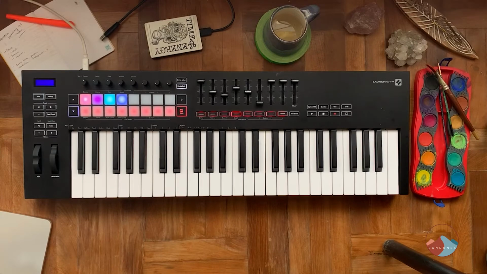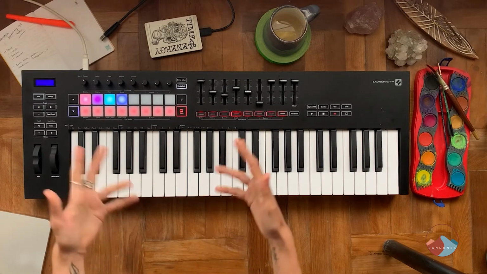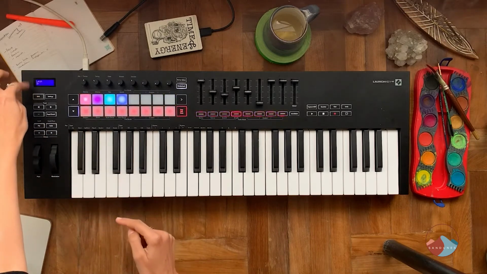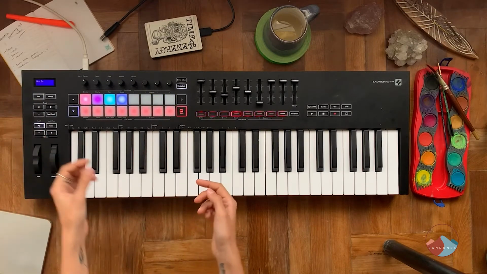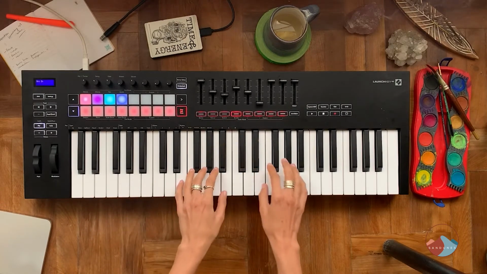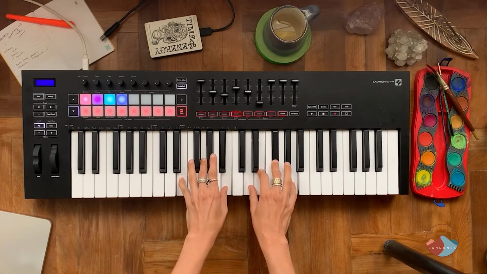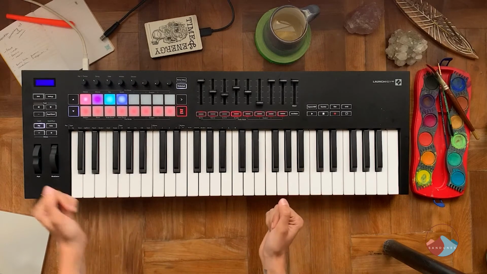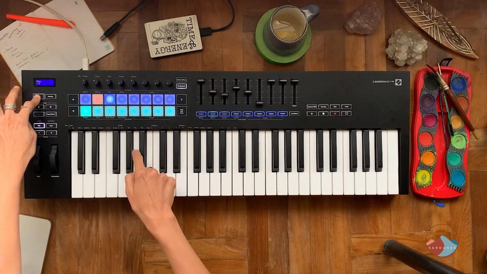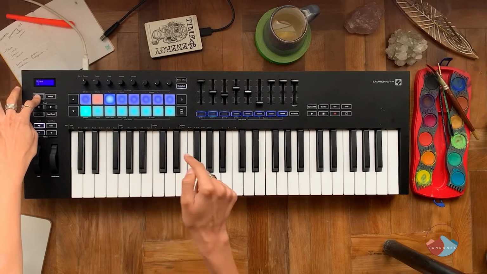Another tool I've been recently using to generate melodies is the ARP function. Holding down the Shift button, I'm going to switch latch to on, and I'm activating the ARP mode, which means that I can now play a chord, and once I release the keys, the ARP is latched. Holding down the Shift button allows me to access various settings of the ARP right from the keyboard itself. Things like the rate or the octave.